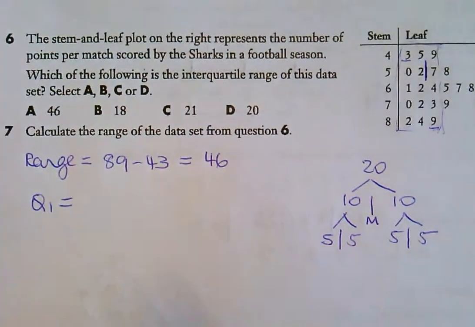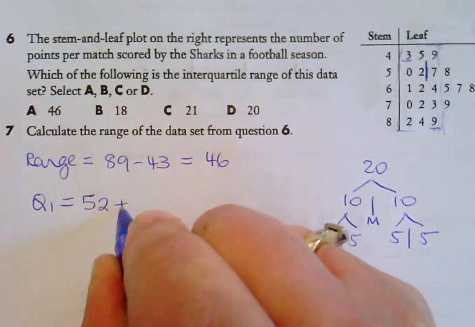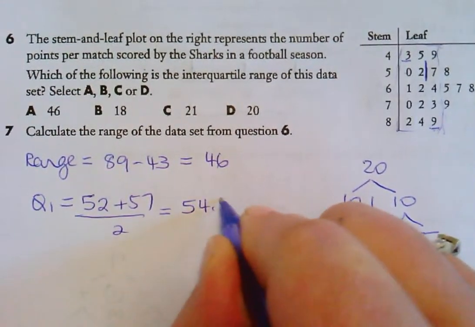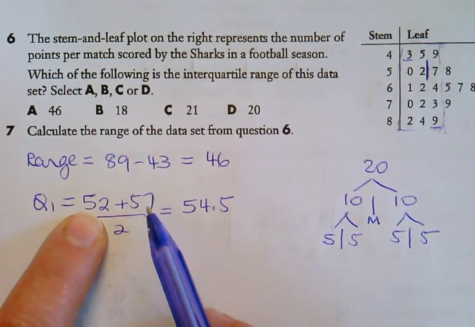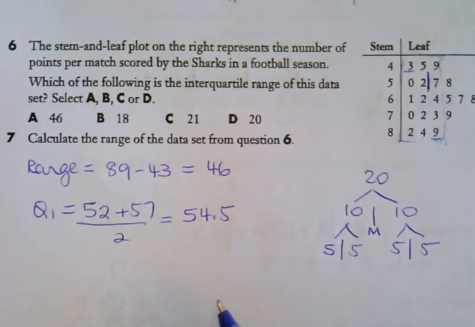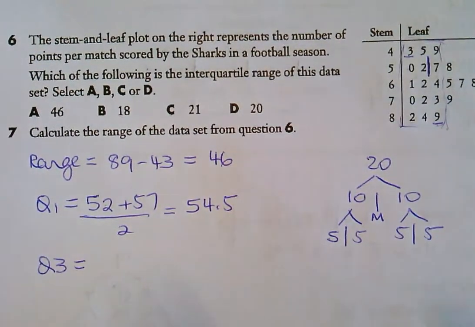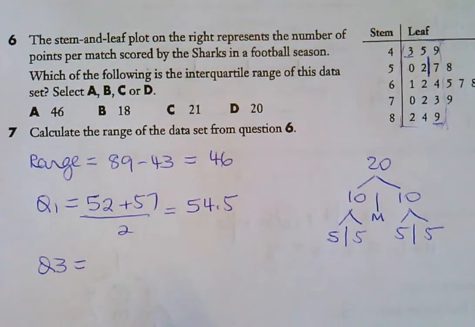There's Q1. What is Q1? It's the average of 52 and 57, which is 54.5. You know what you do? 2 and 7 is 9. Half of 9 is 4.5. We know we're in the 50s. That only works if you're in the same tens bundle. Don't count backwards, count forwards. Even though for this particular one you'd end up with the same.